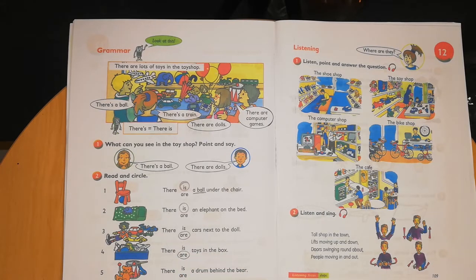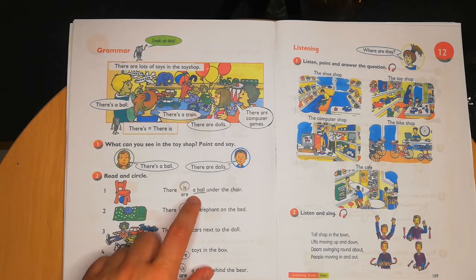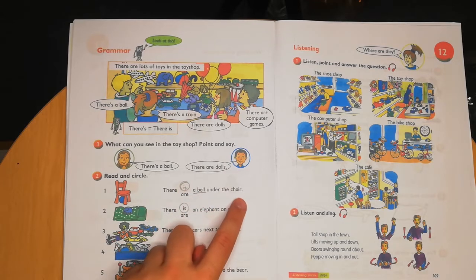There is or are a drum behind the bear. It's only one drum, so we say there is. There's a drum behind the bear. Okay, so to read them very quickly. There is a ball under the chair.